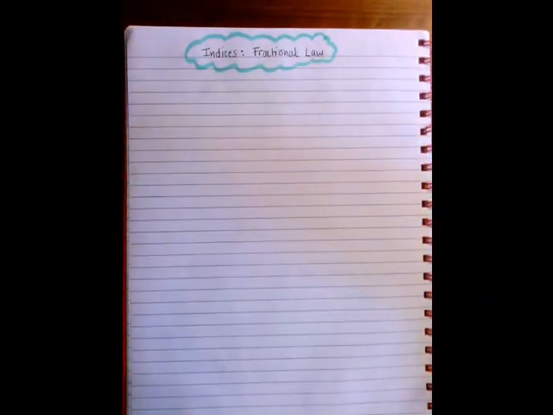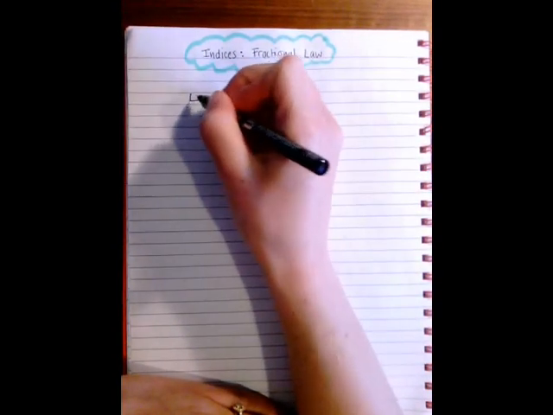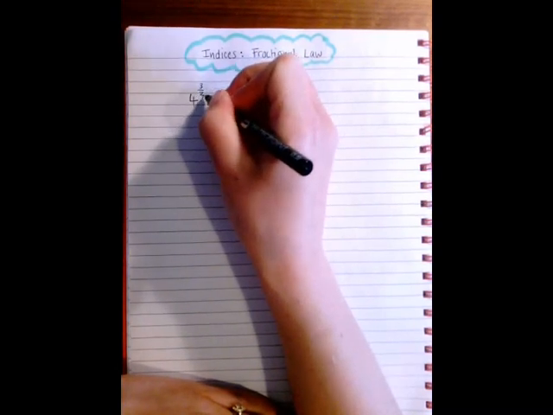Okay, so today we're going to learn about fractional indice laws. If you remember, an indice is a power of a number, and most of the time we've been doing ones like 2 squared or 5 cubed, things like that. But today we're going to look at what happens when you have a fraction as the power. So for example, 4 to the power of 3 over 2.